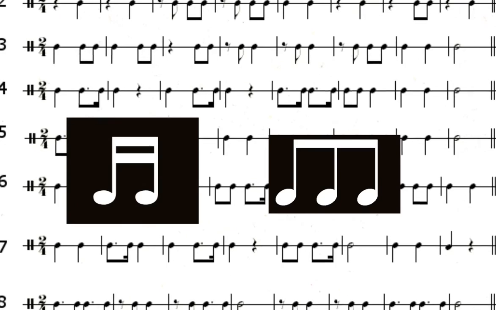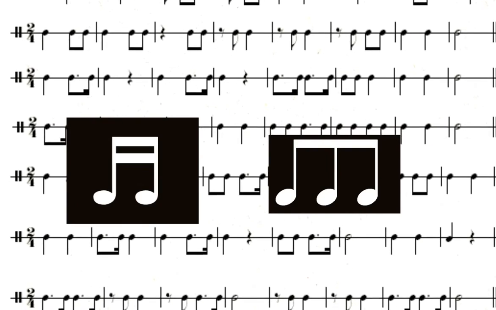Nearly every rhythm is written in either duple or tuplet format. There are lesser used variations of both, but generally these are the only two you will encounter. So what are they? What are rhythm formats and why are they important to know? How do you tell the difference between them?